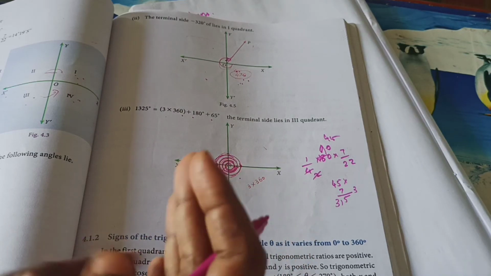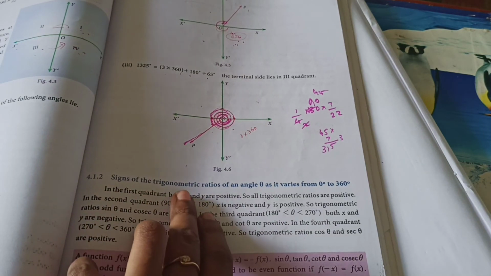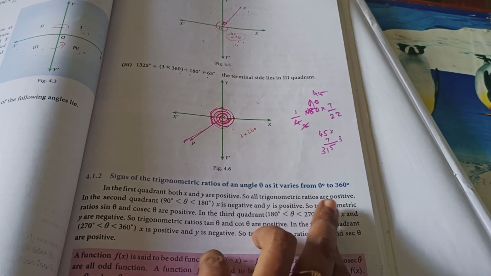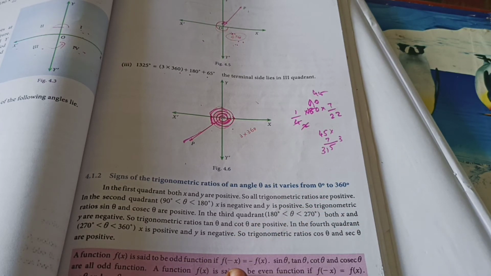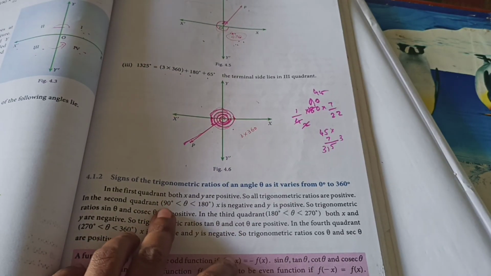A lot of things you are going to learn. So, signs of the trigonometric ratios of an angle theta as it varies from 0 to 360. How will it vary? Okay, we are going to learn. That is this only, as I said first there.